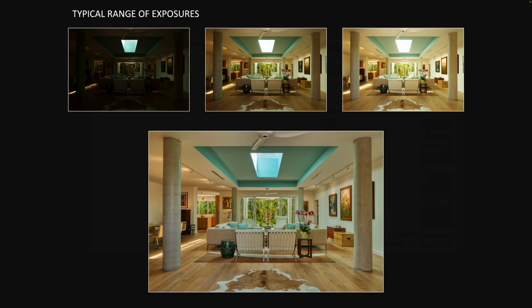This is a typical range of exposures. For example, in this interior, I needed one exposure for the skylight, one overall for the room, and then a brighter one to pick up the wood in the back, and put the three of these together. Now, if you do this in the old way, one at a time, this will take you forever, and you're going to spend hours in front of your computer.